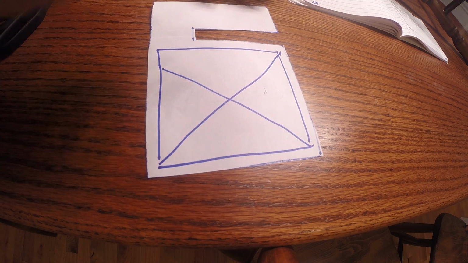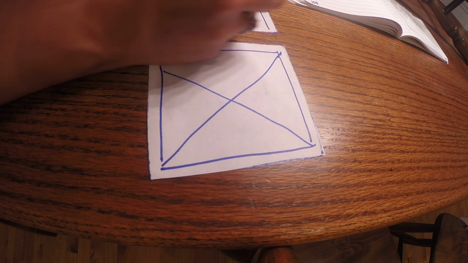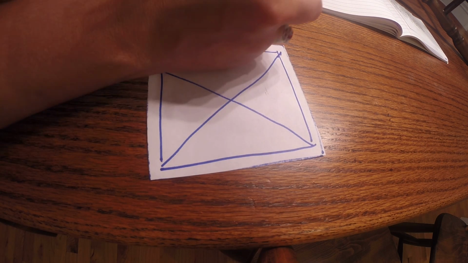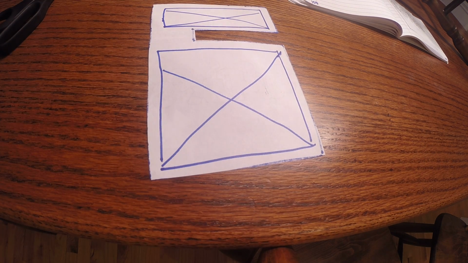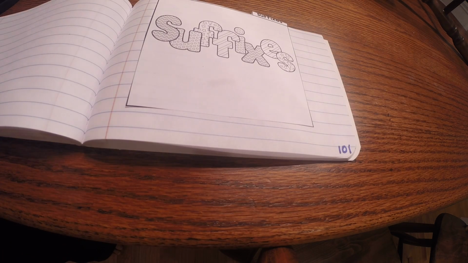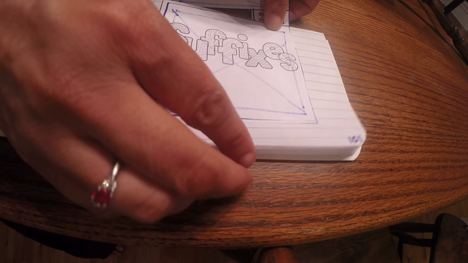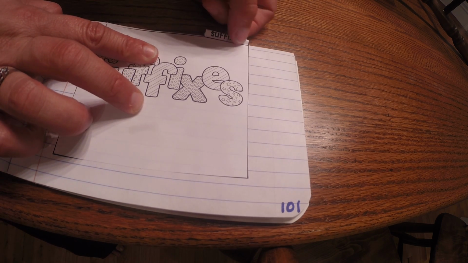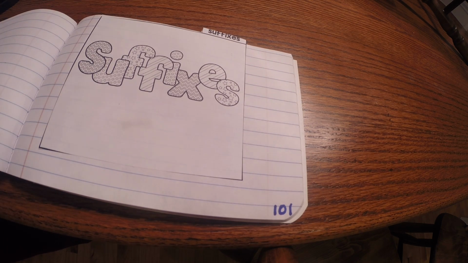So that's kind of what your glue should look like. Same thing over here, except it's a little rectangle with an X in the middle. That's going to get it to stick to your page the best. Now you're going to put the big part down. Flip over the second part to the back and just glue it in so that your suffix should look like this. Has the little tab at the top there to help you out if you need it. And that is on page 100 and 101.